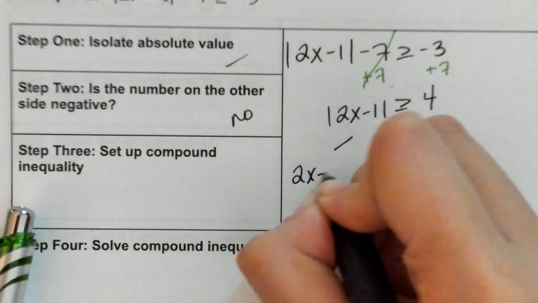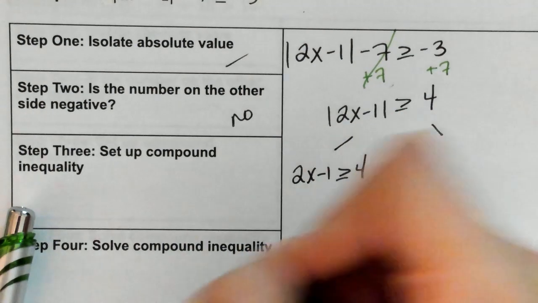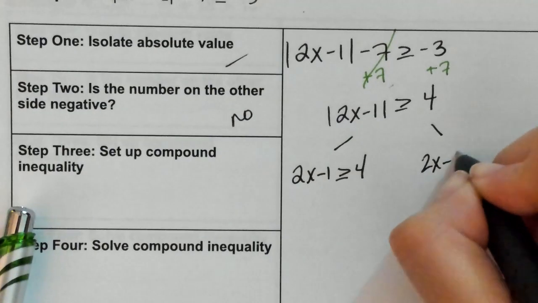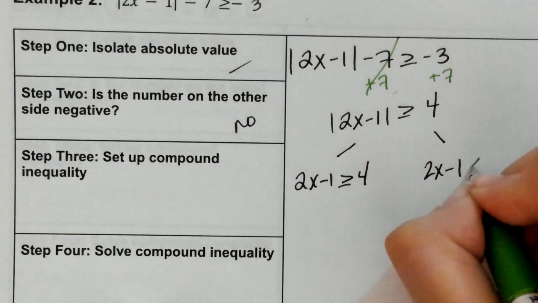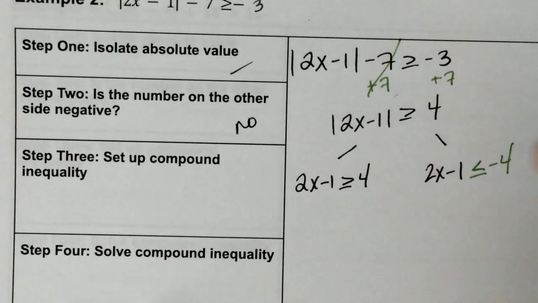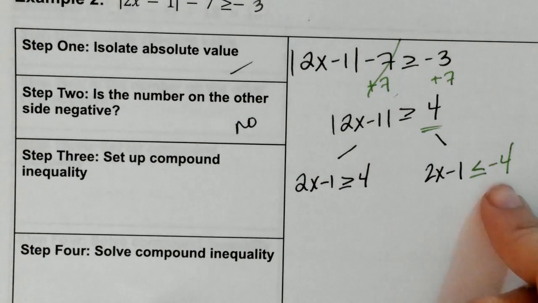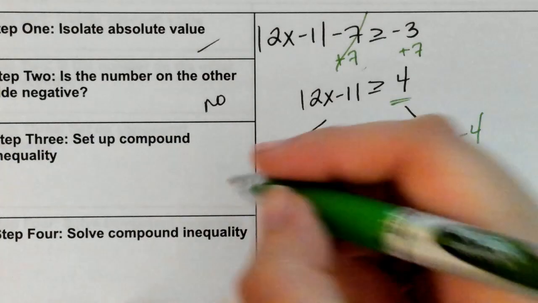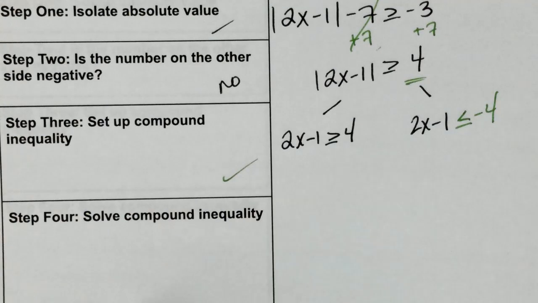So 2x minus 1 greater than or equal to 4 stays exactly the same, just get rid of the absolute value bars. 2x minus 1, flip your inequality, and write your negative case. So that positive 4 now became negative 4, and that greater than or equal to is now less than or equal to. And now I need to solve.